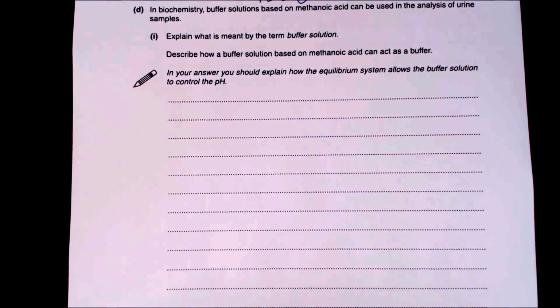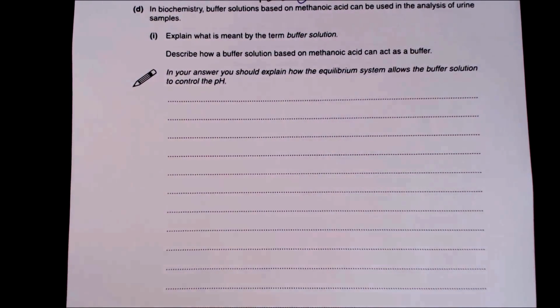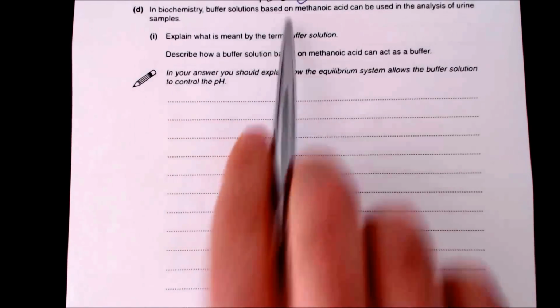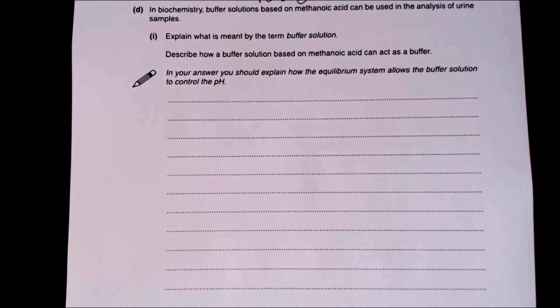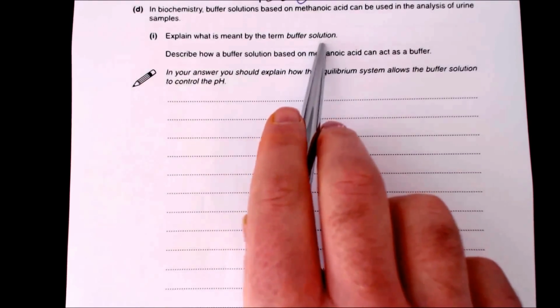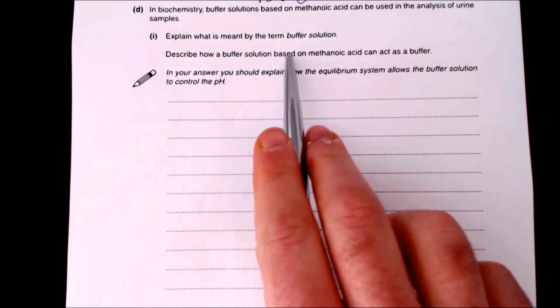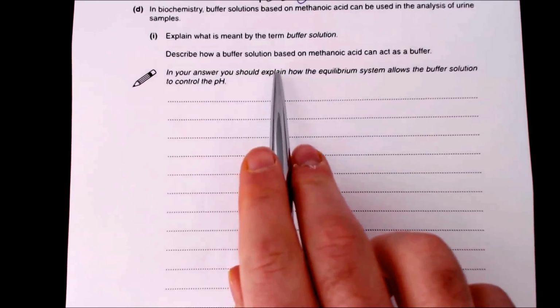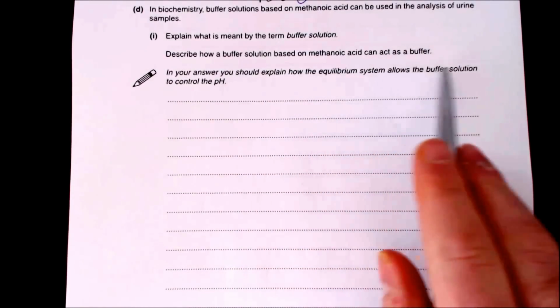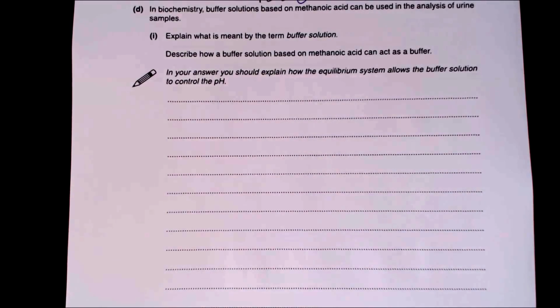Okay, right, next question. This is a big question. See, this one's 7 marks, so it's a big question. Right, so we're going to start. It says, in biochemistry, buffer solutions based on methanoic acid can be used in the analysis of urine samples. Explain what is meant by the term buffer solution and describe how a buffer solution based on methanoic acid can act as a buffer. In your answer, you should explain how the equilibrium system allows the buffer solution to control the pH.